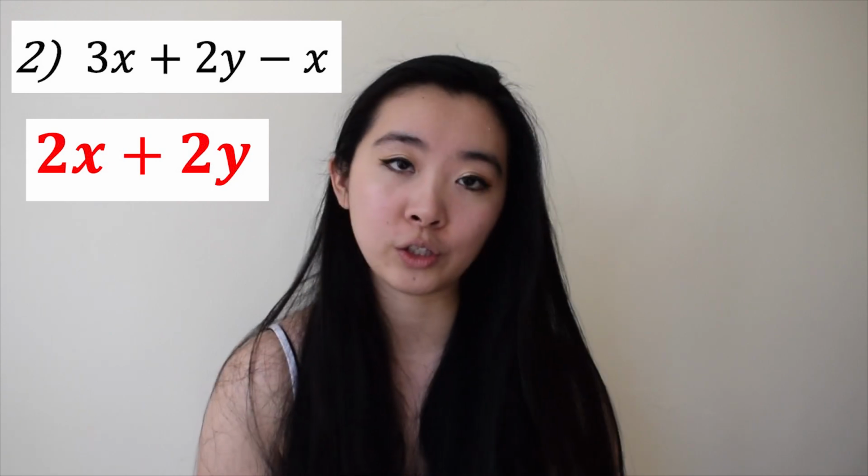So for question 1, we have 3A plus 2A minus B. Now 3A plus 2A, they are the same terms, so in total we have a total of 5A. So your answer to question 1 will be 5A minus B. For question 2, we have 3x plus 2y minus x. The answer for question 2 will be 2x plus 2y.